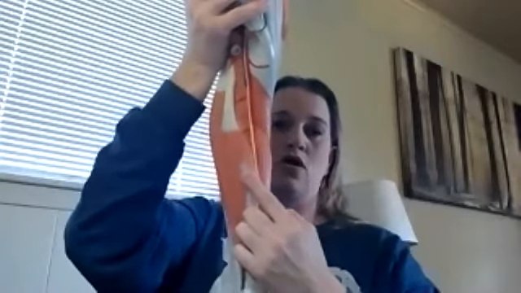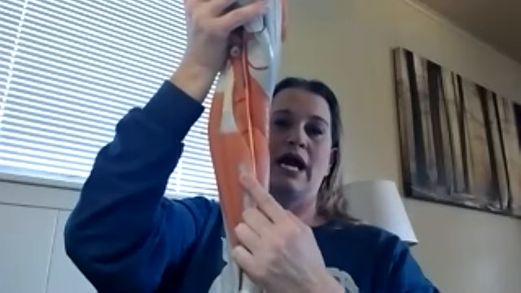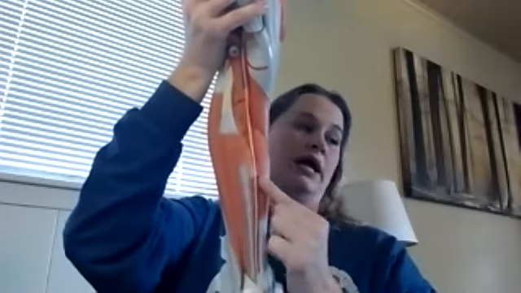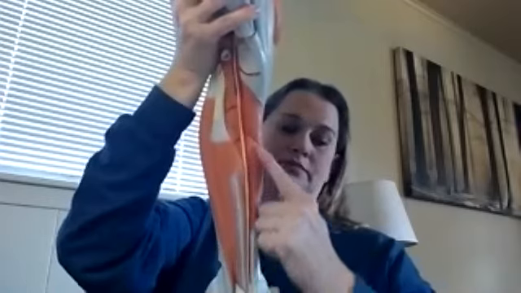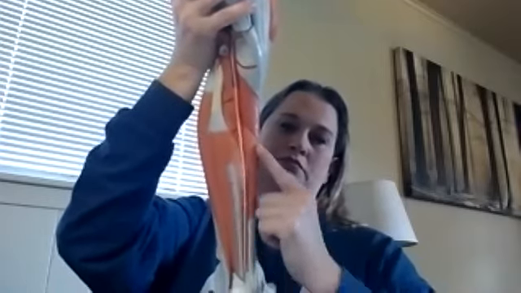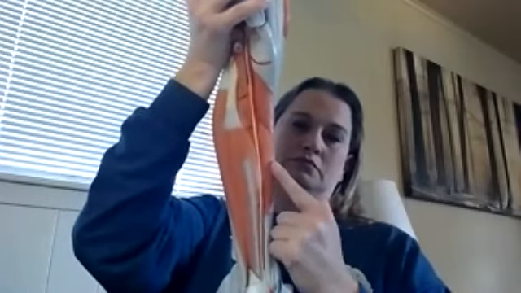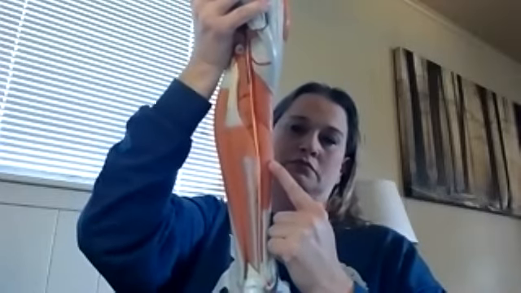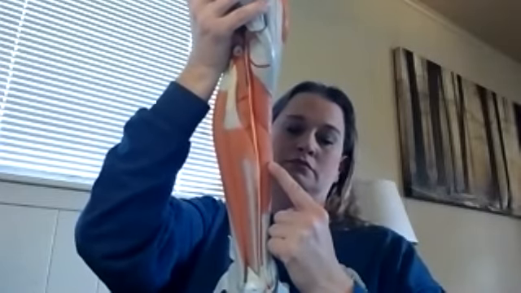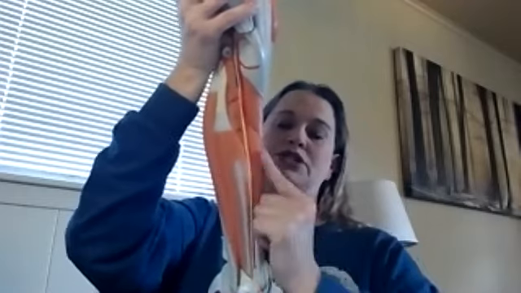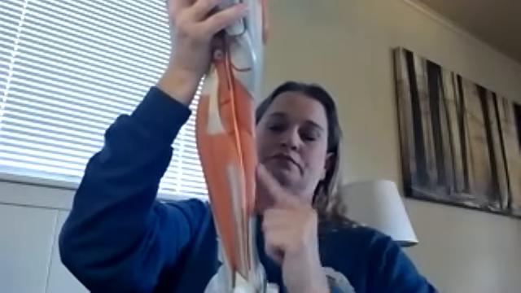Identify this muscle right here. Flexor hallucis longus. Identify this muscle right here. Flexor digitorum longus. And those are the muscles of the leg.